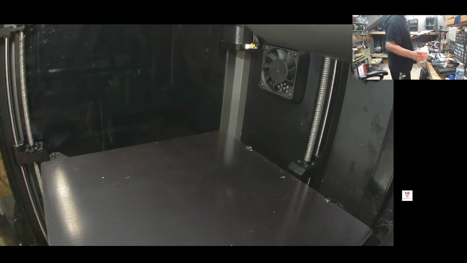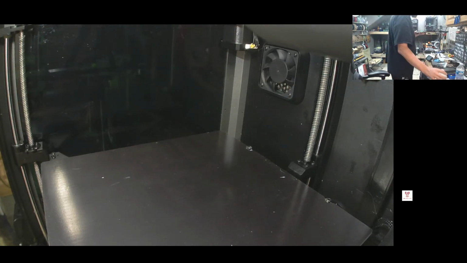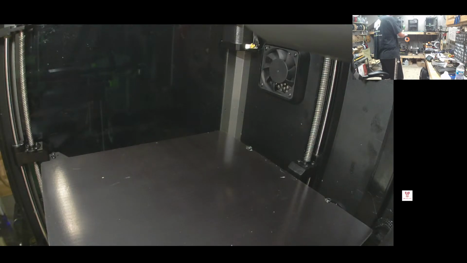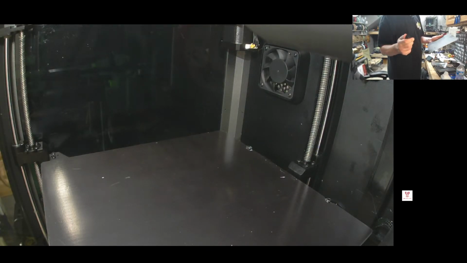By the way, when using rubbing alcohol, if you don't have a spray bottle, just poke a small little pinhole in the cap. That way it doesn't gush out everywhere. It does say you should apply glue stick on this build plate. I don't have any glue stick, but I do have some of the Flashforge stuff, so I'm just gonna do that.